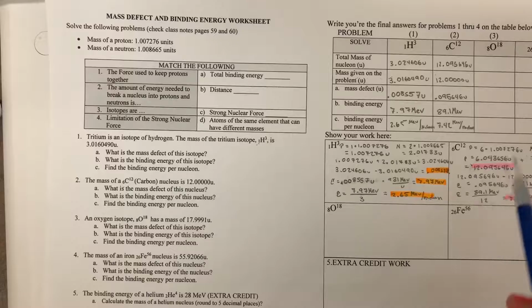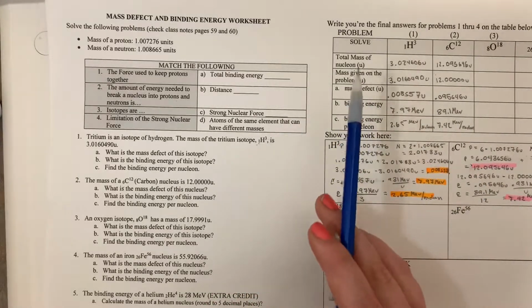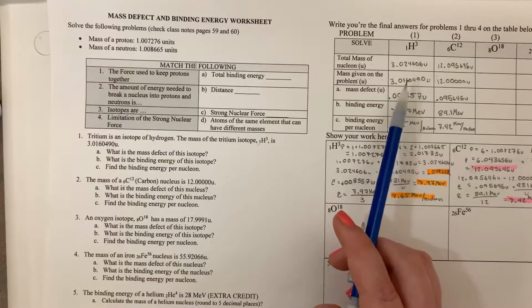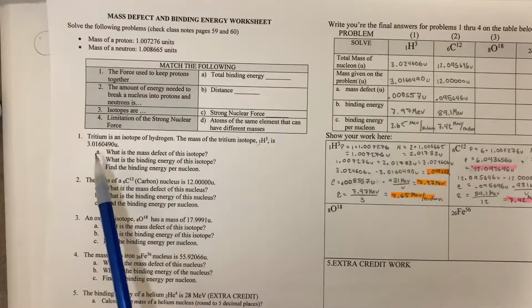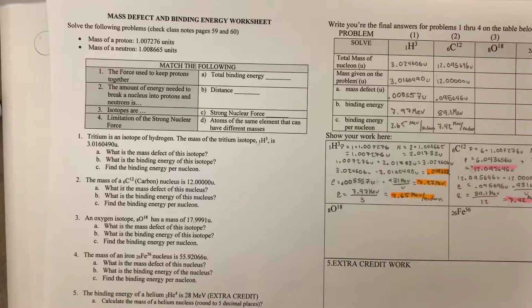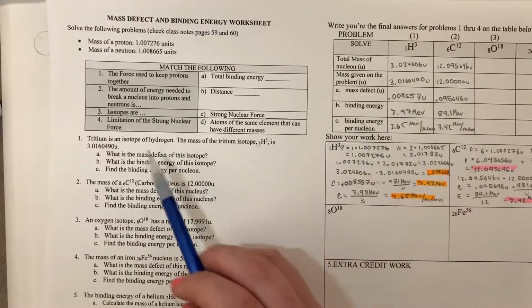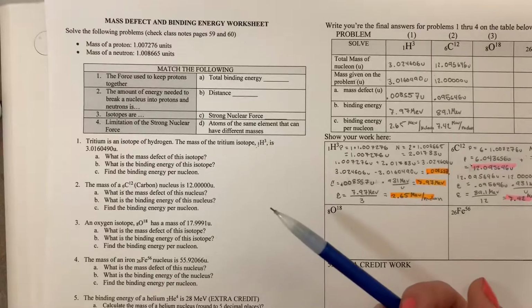Before we even start working out the problem, let's first look over here at our table. It asks us to write down the mass given on the problem. And so the mass given in this problem is this number right here. So what we want you to do is record it right next to it accordingly. So once you have recorded this here, we can start working out the problem.